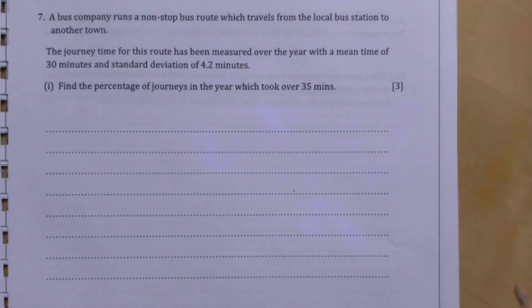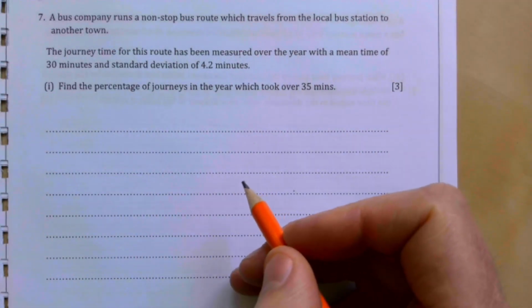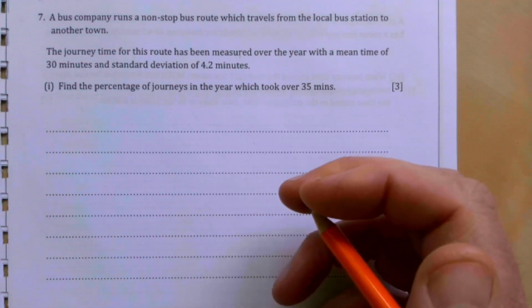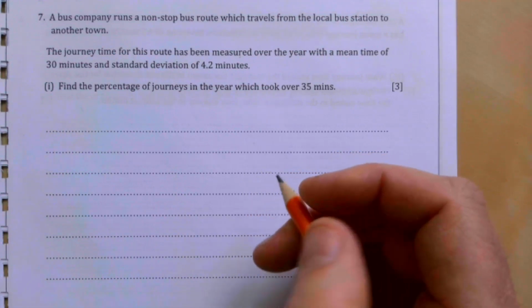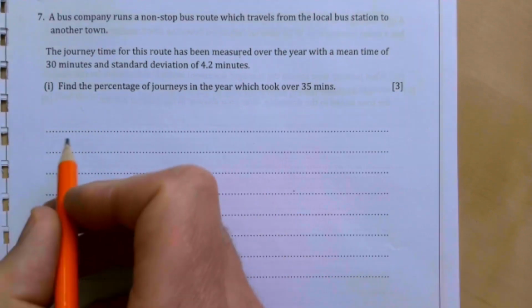A bus company runs a non-stop bus route which travels from the local bus station to another town. The journey time for this route has been measured over the year with a mean time of 30 minutes and a standard deviation of 4.2 minutes. Find the percentage of journeys in the year which took over 35 minutes.